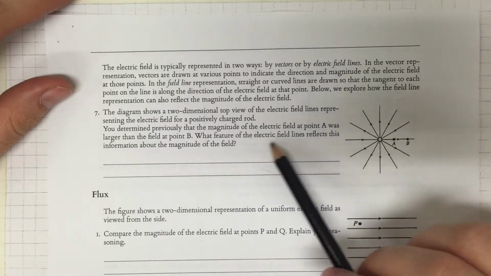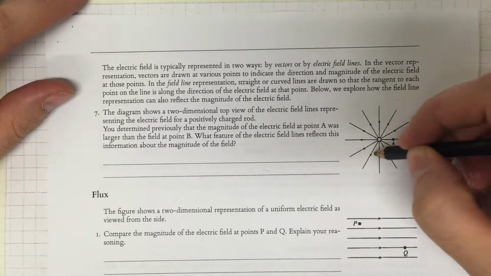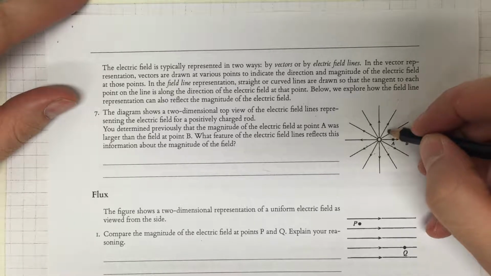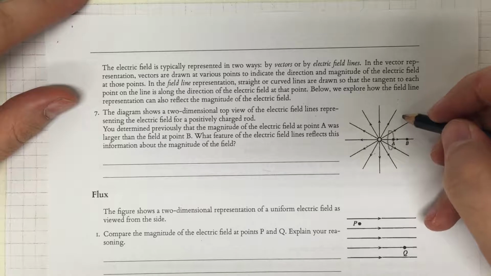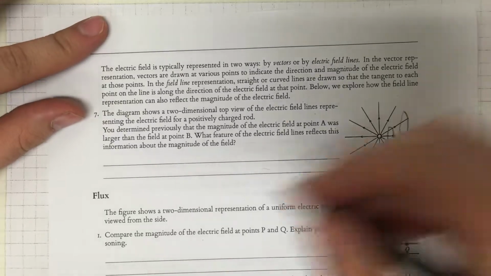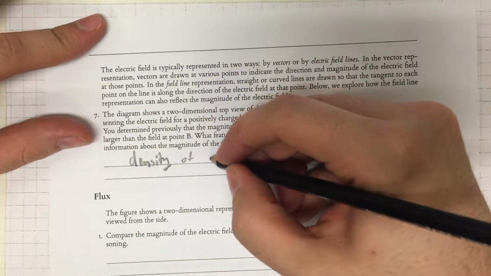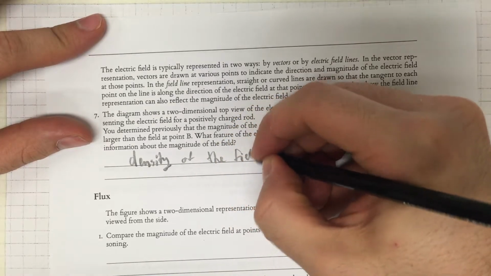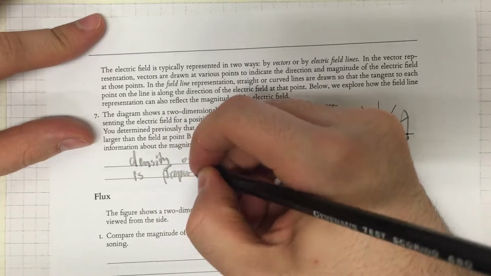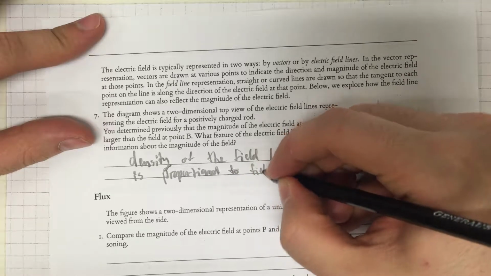And so what feature of the electric field lines reflects that information? Well, it's going to be how close together the electric field lines are at a position. Notice how the electric field lines are closer together near region A than they are in region B. And so what we'd say is the density of the field lines is proportional to field strength.